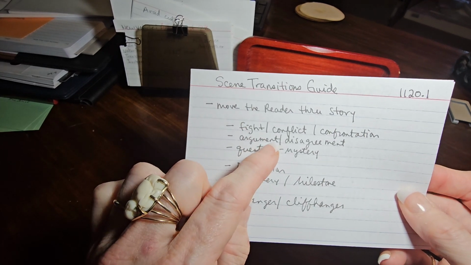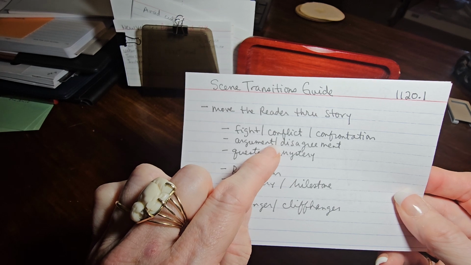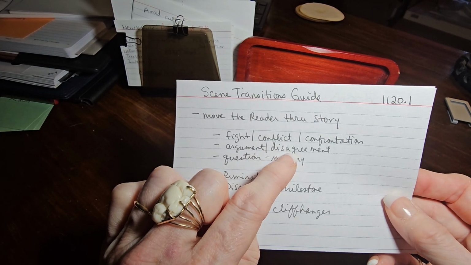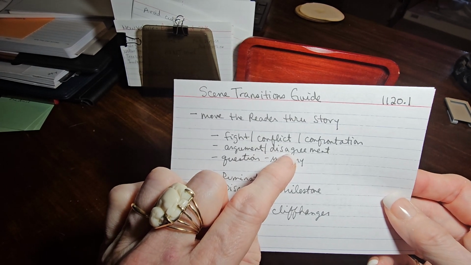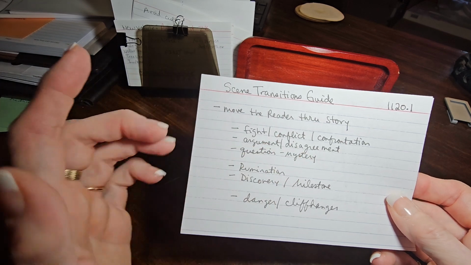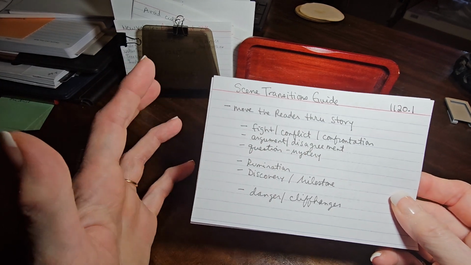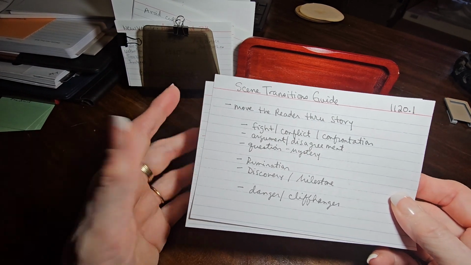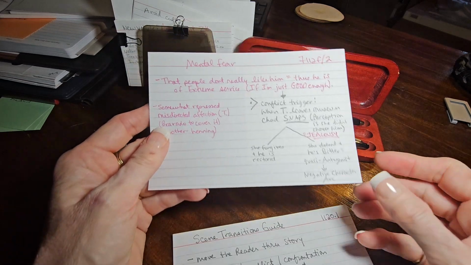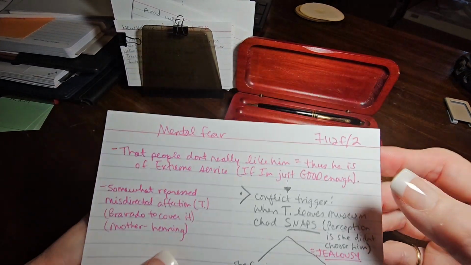The next obvious choice after a conflict or a confrontation is an argument or a disagreement. So that's just ratcheted down a little bit. So maybe they're wondering, how is this going to turn out? What if these characters don't reconcile? What will happen if they do? I'm going to give you a specific example for this.